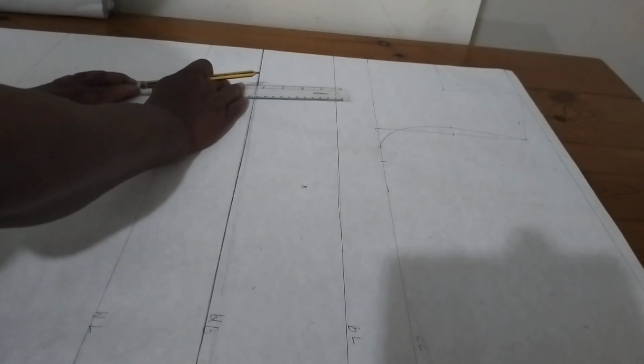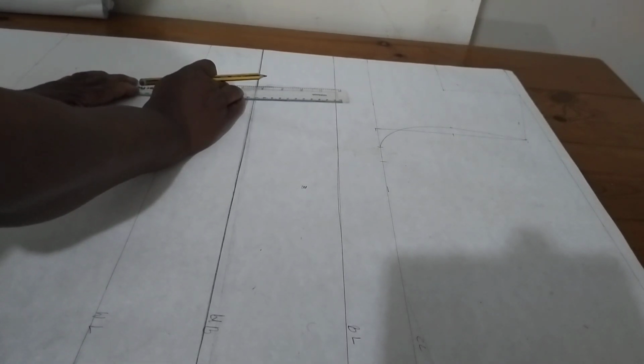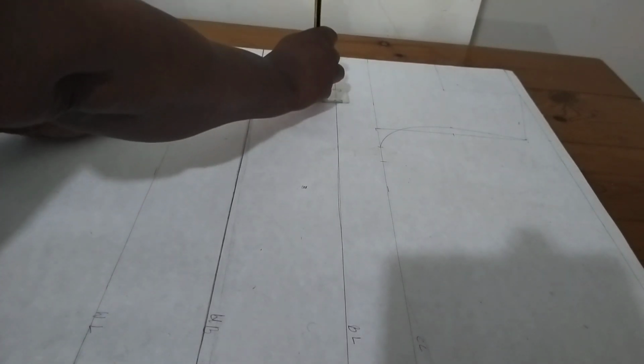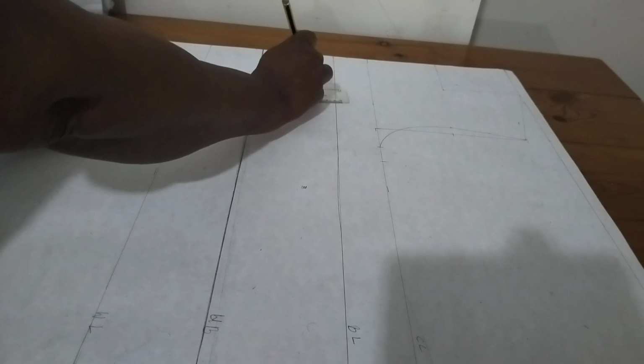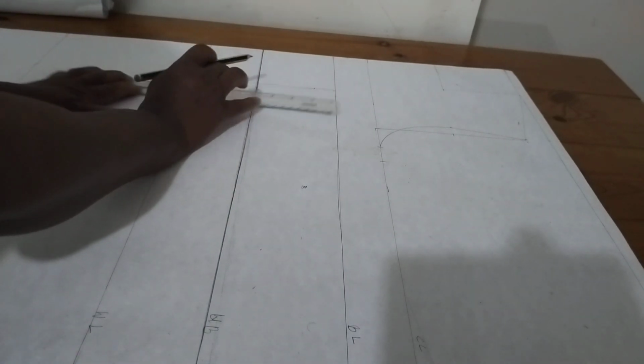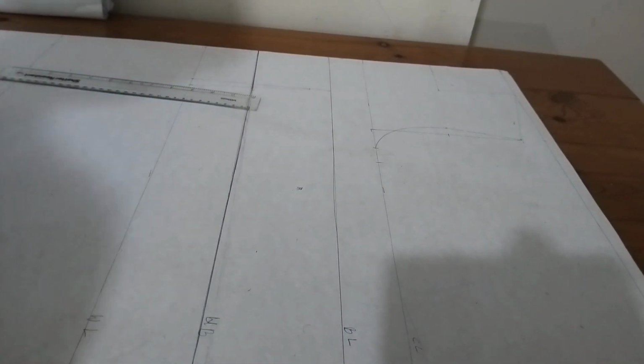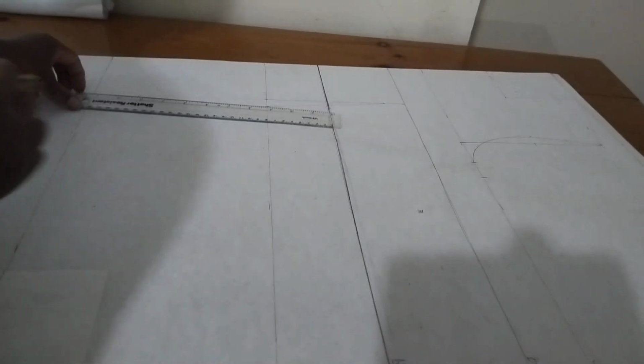So from this point, I will now connect from waist to that point. Also connect down. I also do the same at the other side.